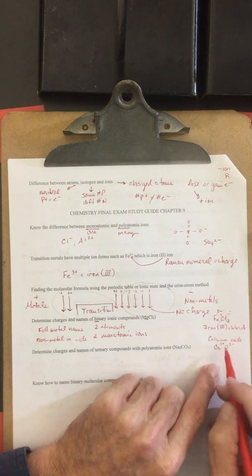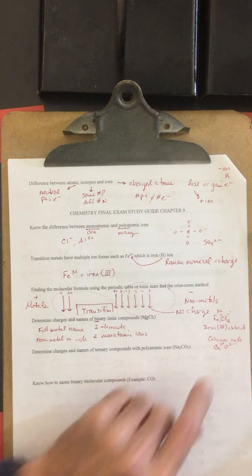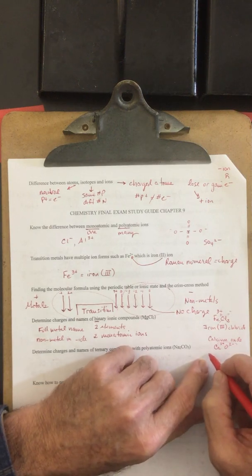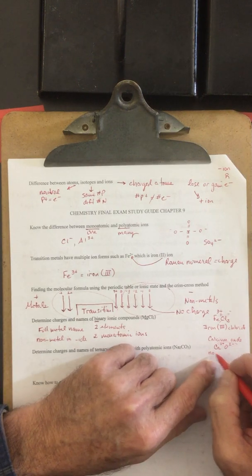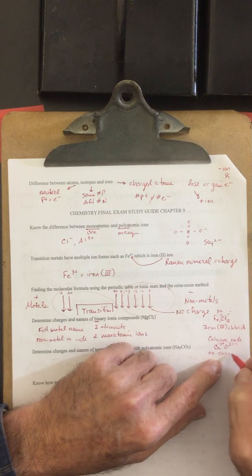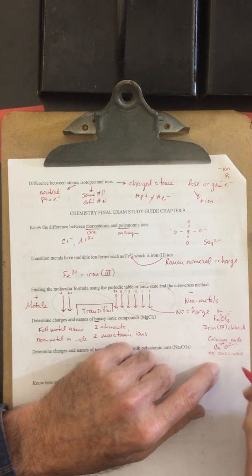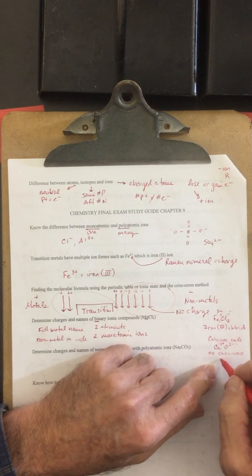Now, do I need to crisscross these? And the answer is no. We don't need to crisscross because they have the same charge. They balance each other. So no crisscross in this case. So the final formula would simply be CaO.